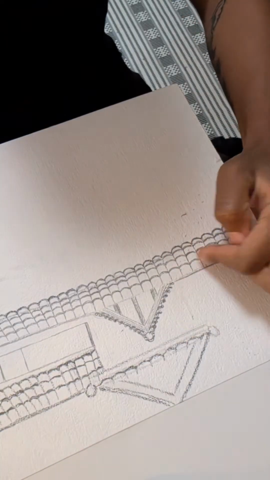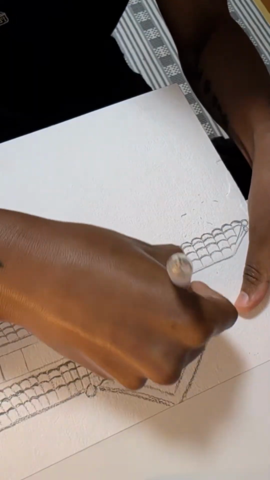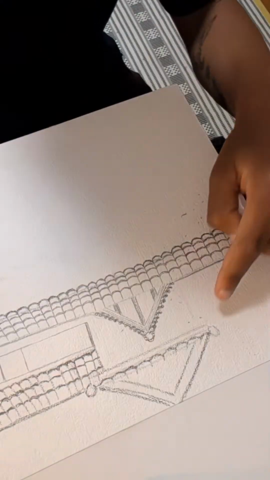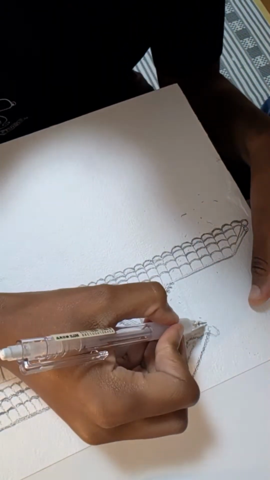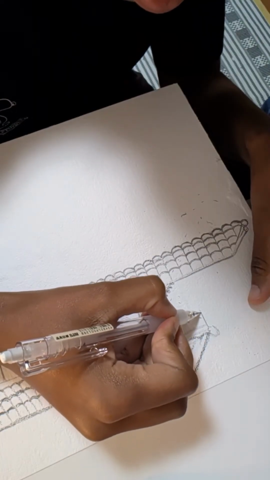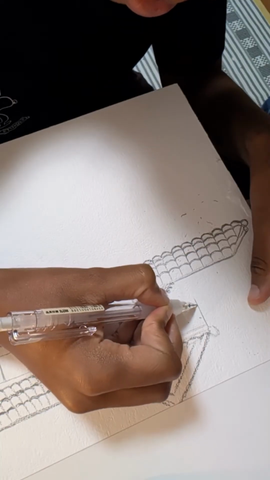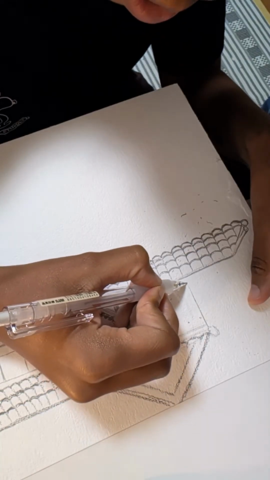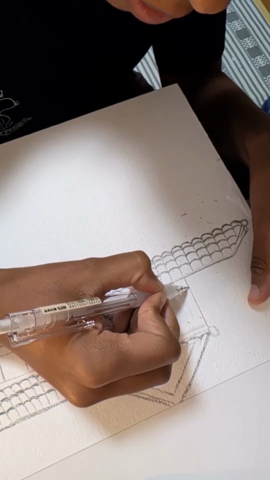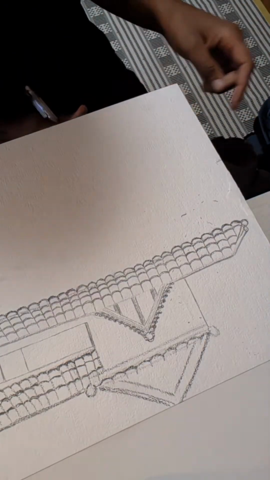Actually, the roof kind of seems like it goes on beyond that. So yeah, we're gonna take away this line and then extend it because I think it will look better that way. It's not exactly where I thought the line was gonna go, but I mean, kinda, right? I think it's a little better though.